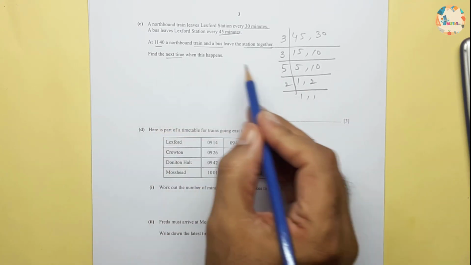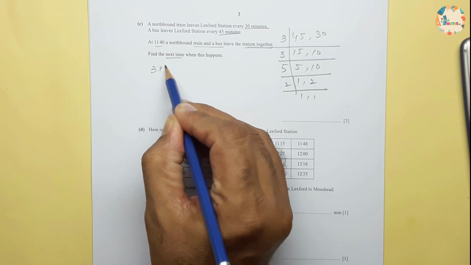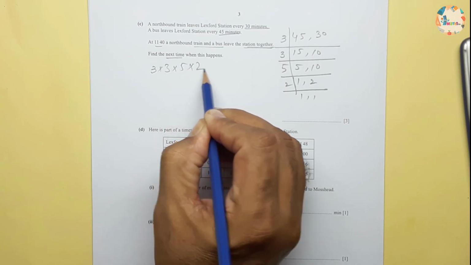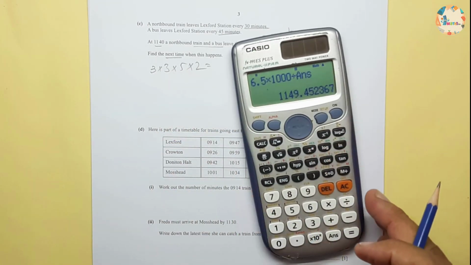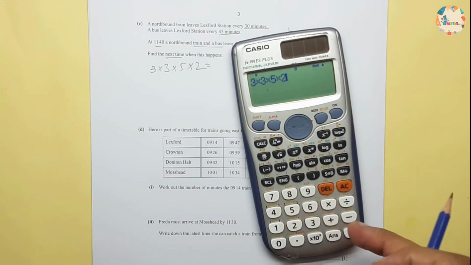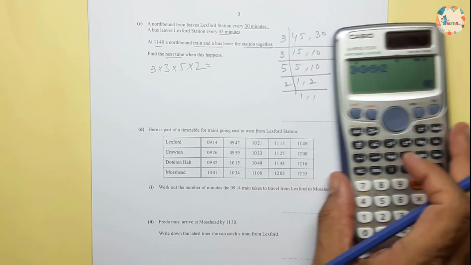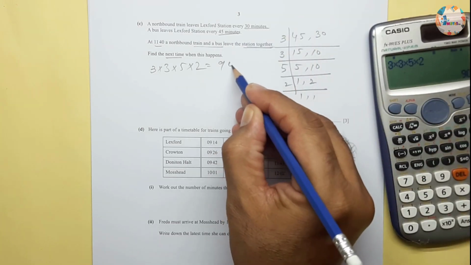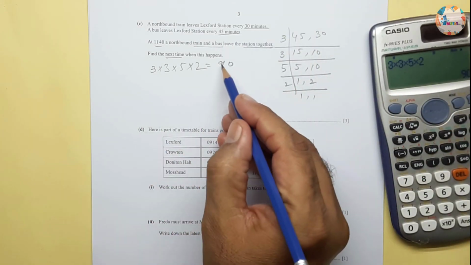So now we multiply 3 by 3 by 5 by 2, and this will be equal to 90. So it will be 90 minutes.